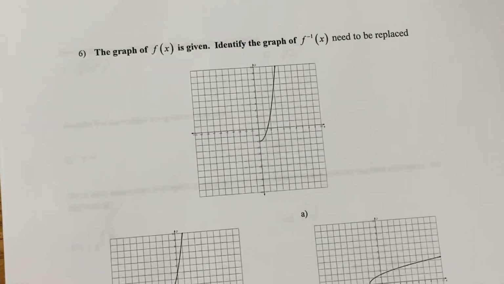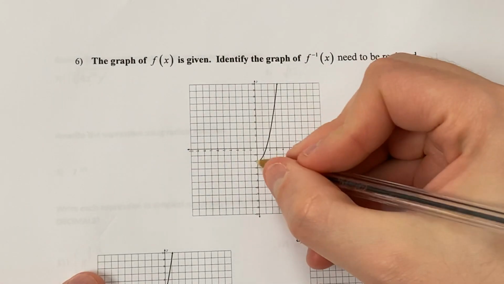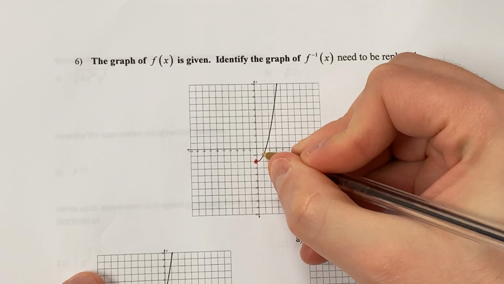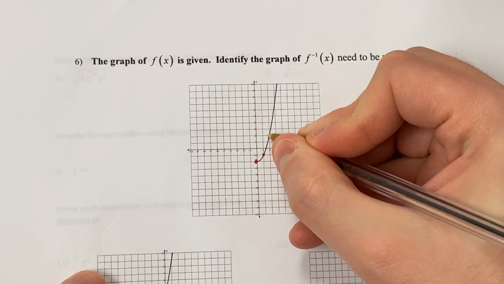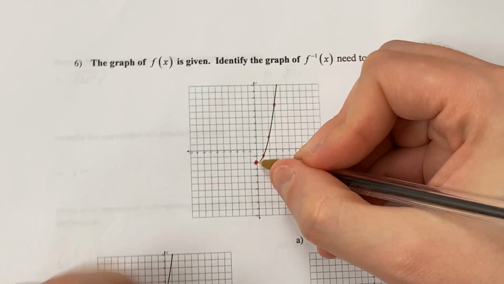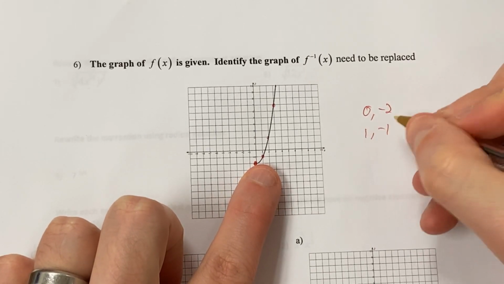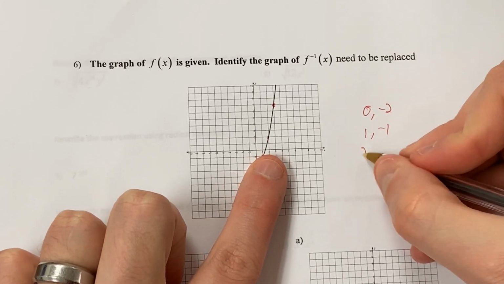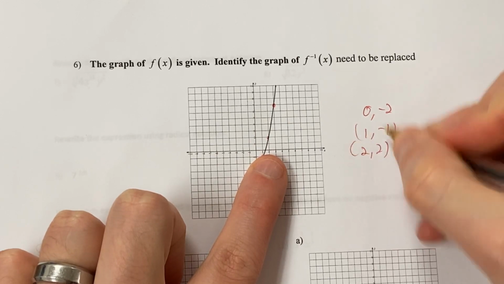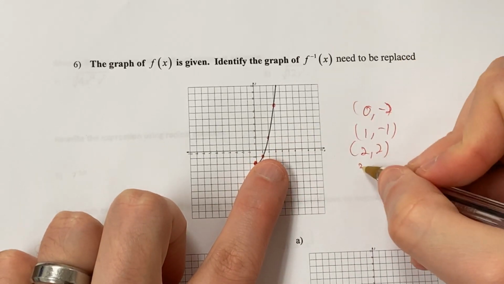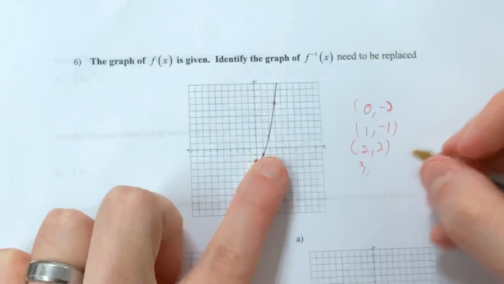Yeah, I guess I'll do this one last one. Graphing the inverse. The easiest way to do it is to pick some ordered pairs like this and write them down. So this is 0, negative 2, 1, negative 1, 2, 2, and 3, 7.